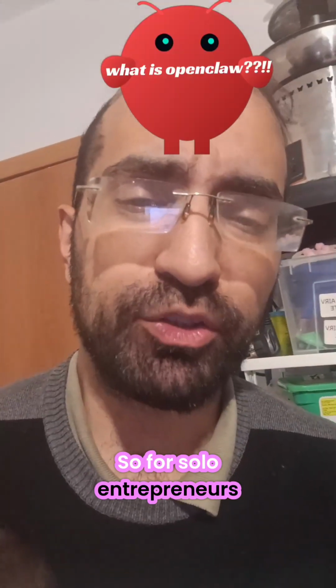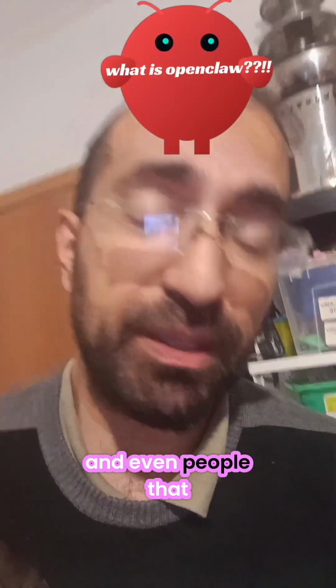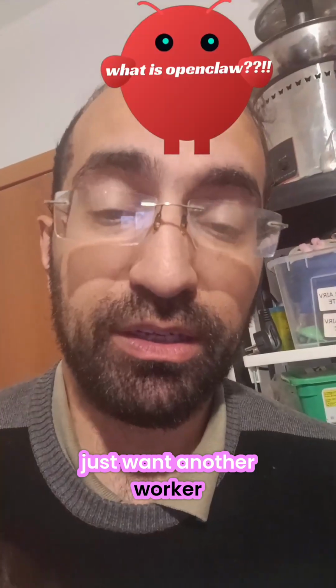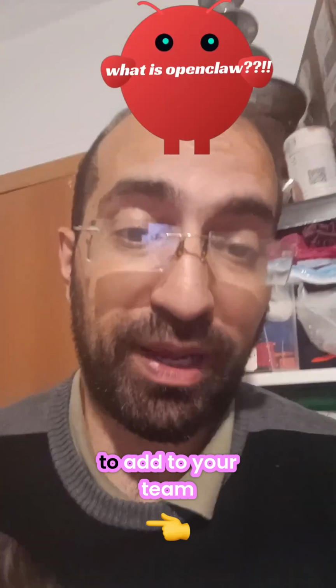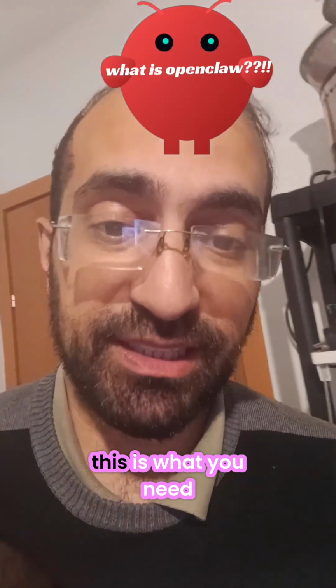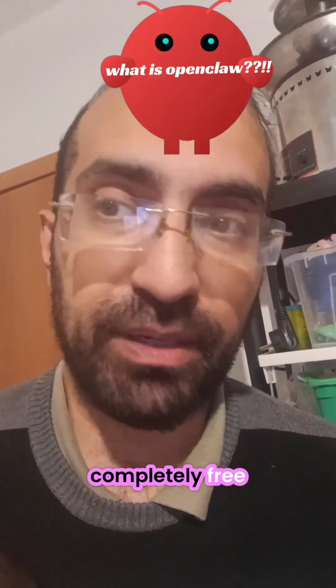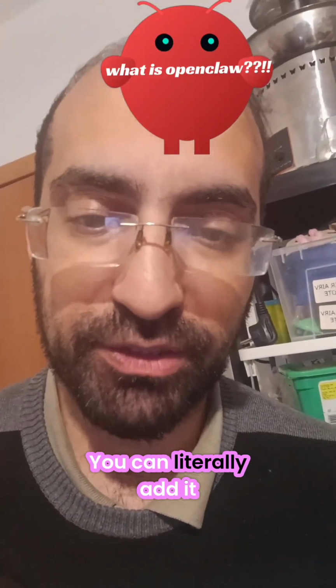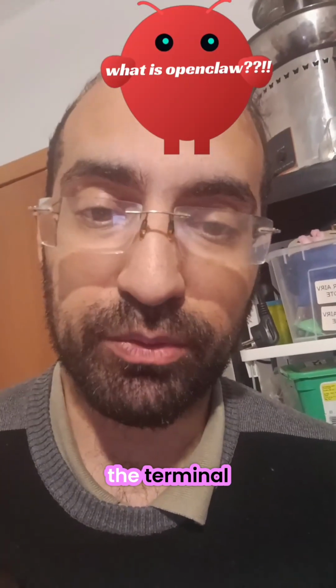So for solo entrepreneurs, people that work alone, and even people that just want another worker, perhaps to replace or to add to your team, this is what you need. Now, it's amazing because it's completely free. OpenClaw is free. You can literally add it. You can go to the terminal, start typing.